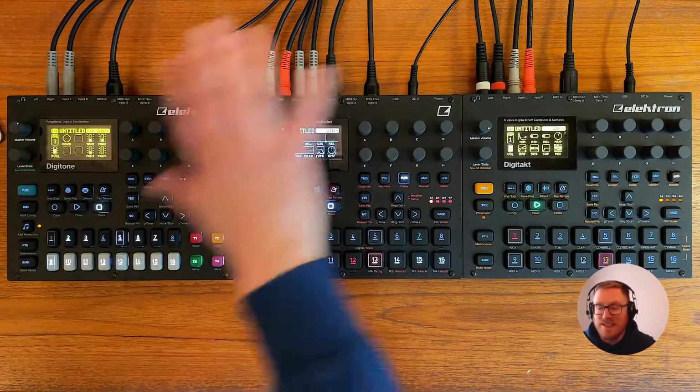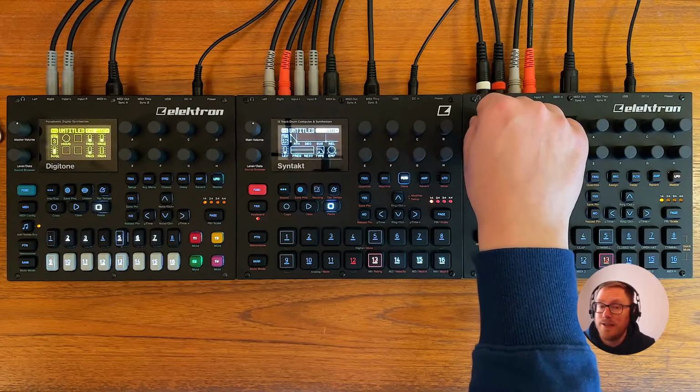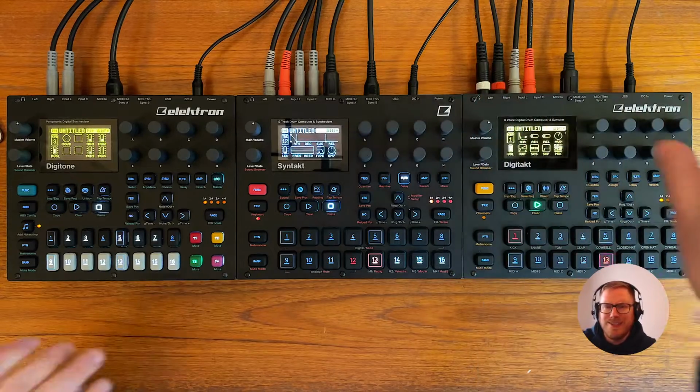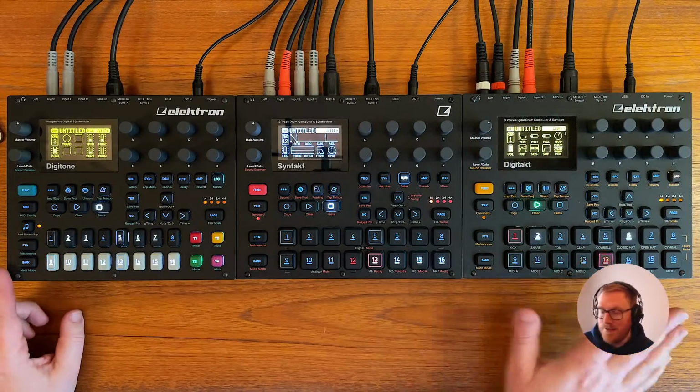Today I'm going to talk about the Digitrinity and how you can connect them together in an optimal way, audio flow wise. So what's the Digitrinity then? It's these three devices from Elektron.